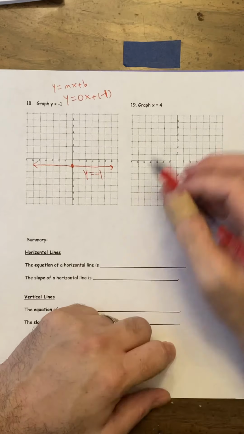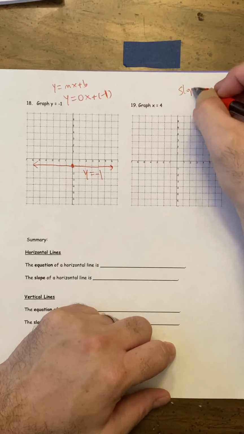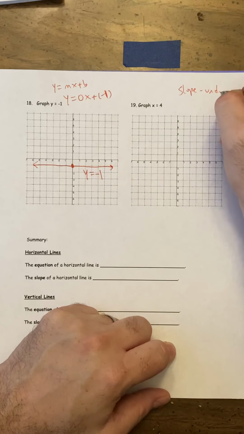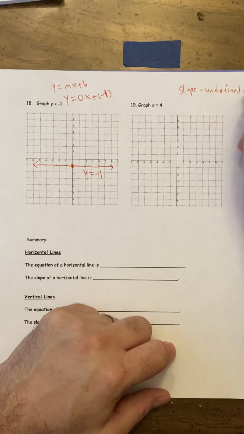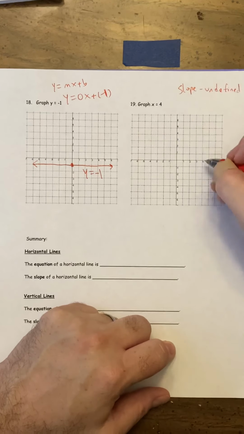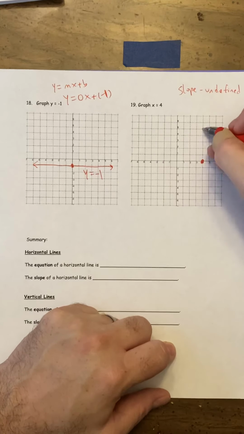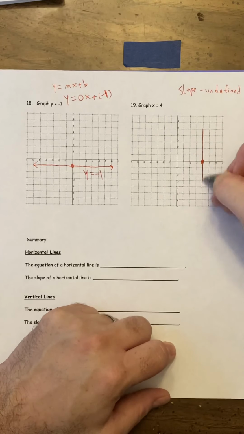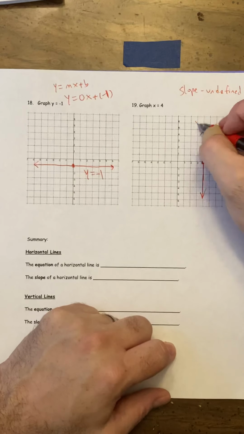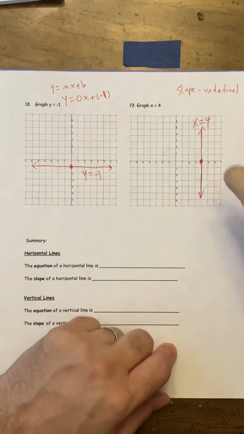X equals 4. Here, the slope is undefined. We know that that means you're going to get a vertical line. The x-intercept is going to be positive 4. You're going to get a line going like this, straight up and down. This is going to be the line x equals 4, a vertical line.